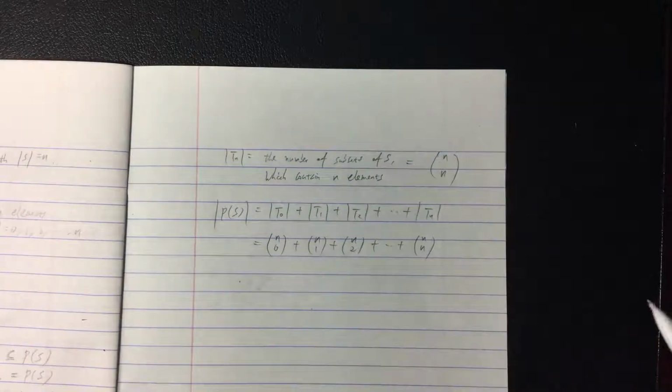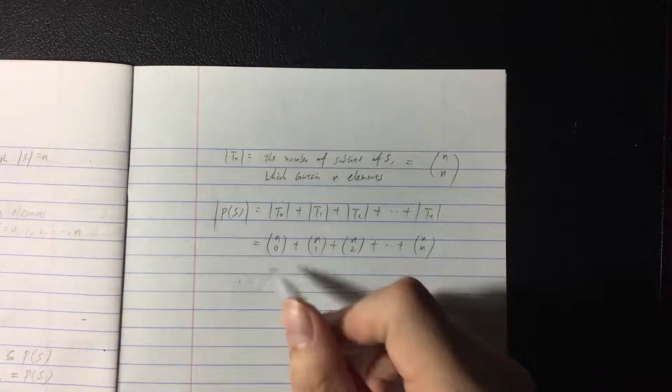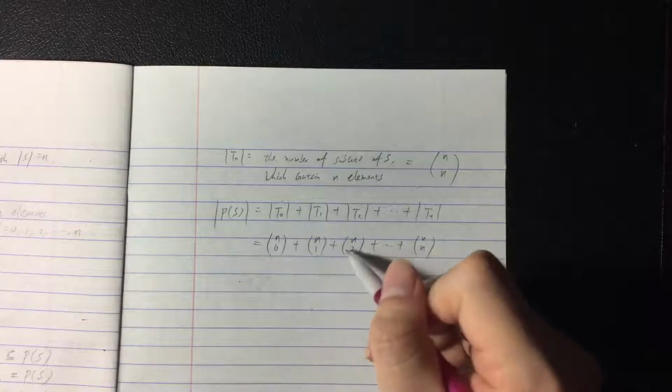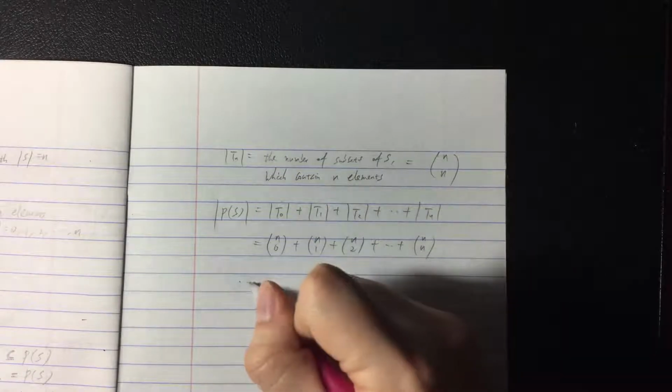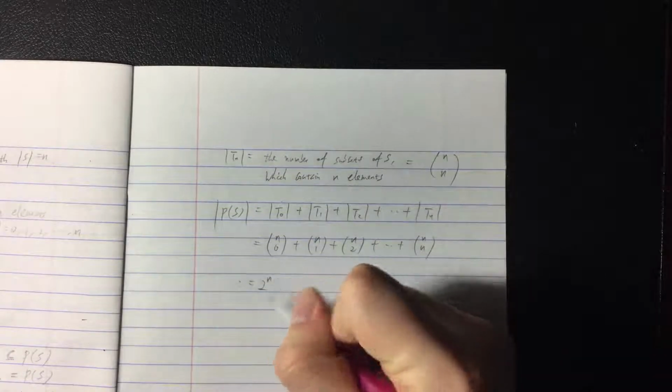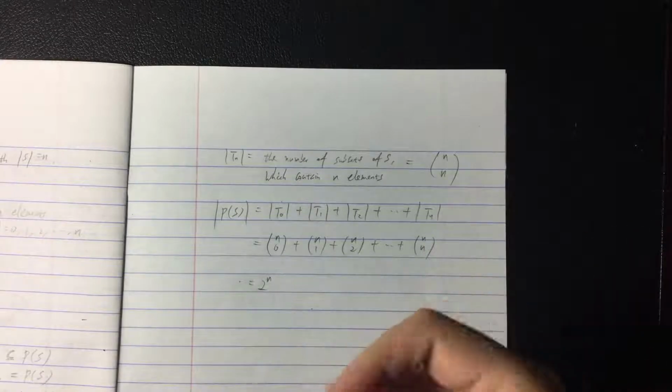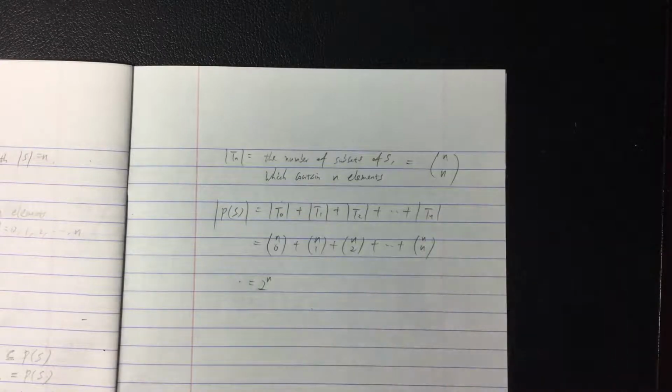And by a theorem which we learned earlier today, n choose 0 plus n choose 1 plus n choose 2 plus n choose n equals 2 to the power n. If I show you an example, it will make more sense to you.